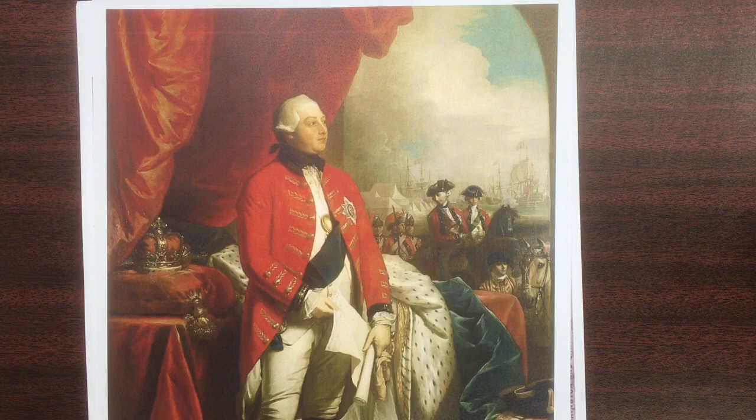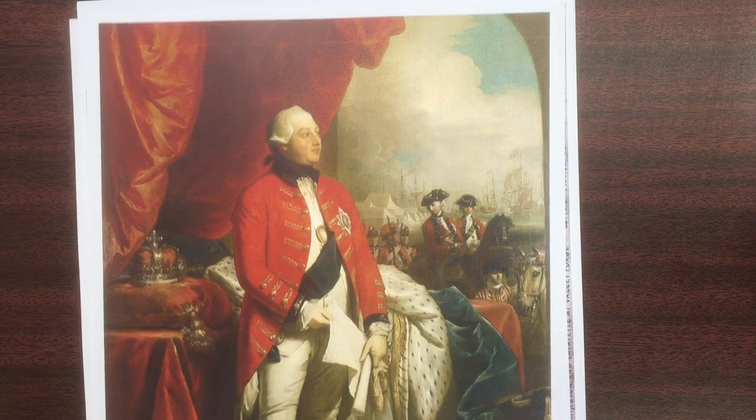So we have, like I said, a number of problems, and we'll talk about all these using the Declaration of Independence. But there are a number of causes that lead up to the war. And I keep referring to the Declaration of Independence, but it's not actually the beginning of the war.